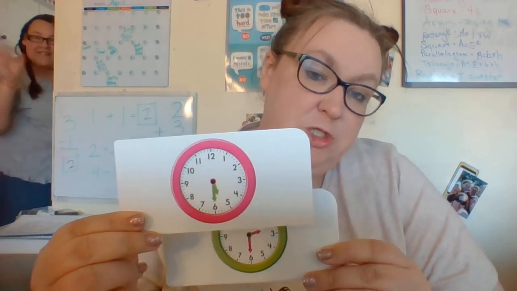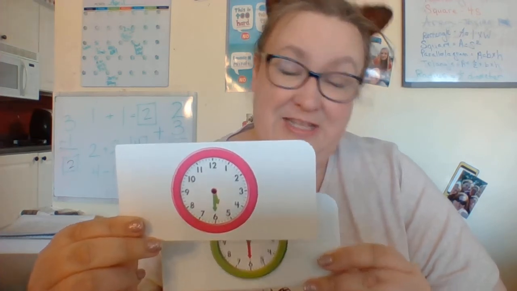Remember to look at your shorthand first. Your shorthand is not all the way to the 6, so it's still on the 5. So what time is it? Good job, Quinn. I heard you all the way from here. 5:30. Good job. Let's try this one.